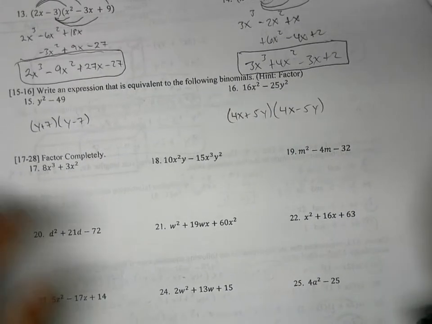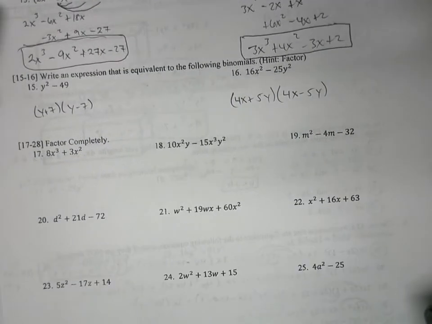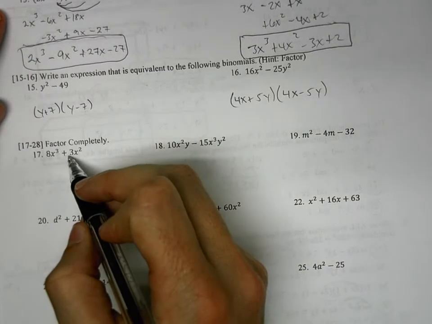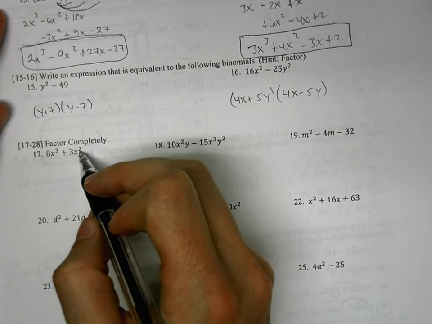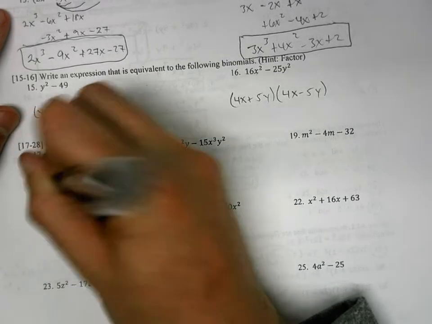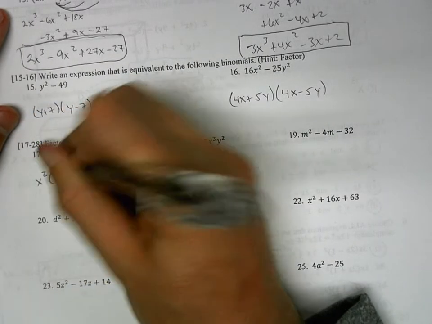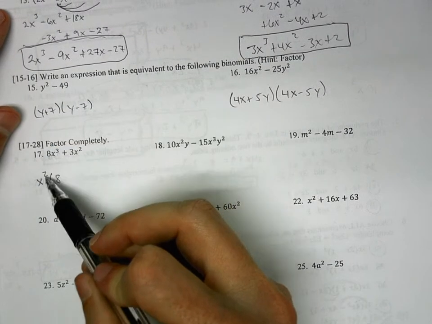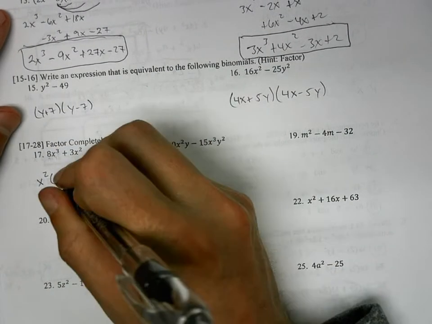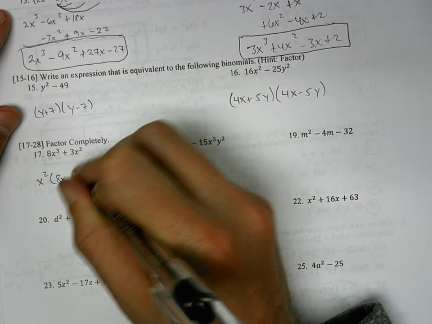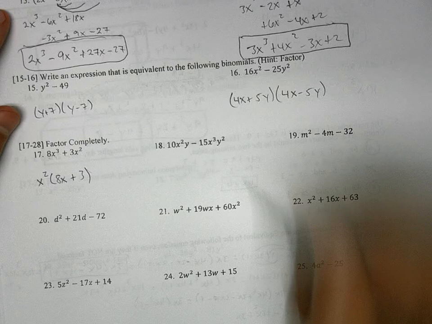Okay. Factor completely. So we got to find a GCF if we can. 8 and 3 don't have a greatest common factor, but x cubed and x squared have a common factor of x squared. So you pull x squared out. Here's 8. There were 3 x's. I pulled 2 of them out, which leaves 1 x remaining. There were 2 x's. I pulled 2 out, so there's no more x's. Done.